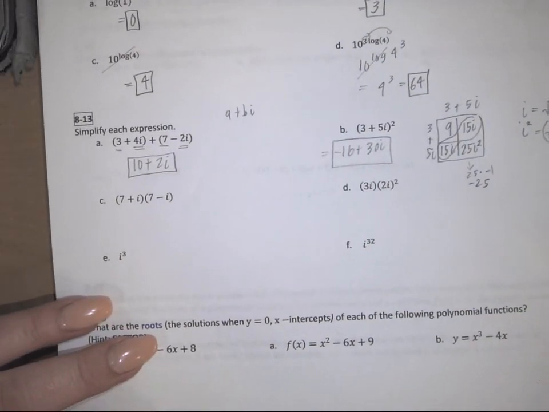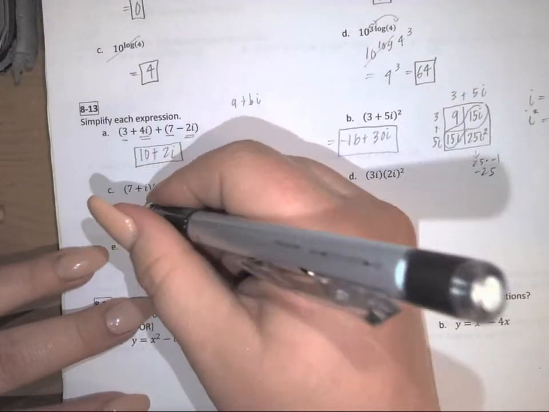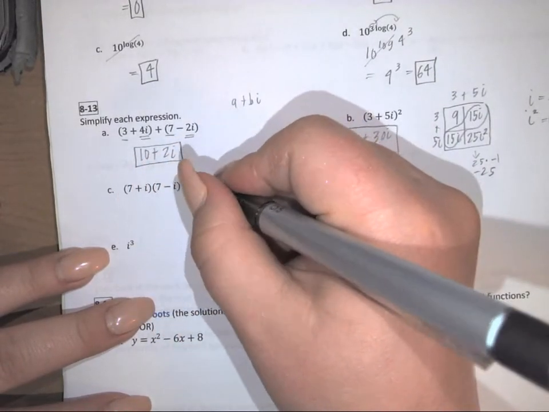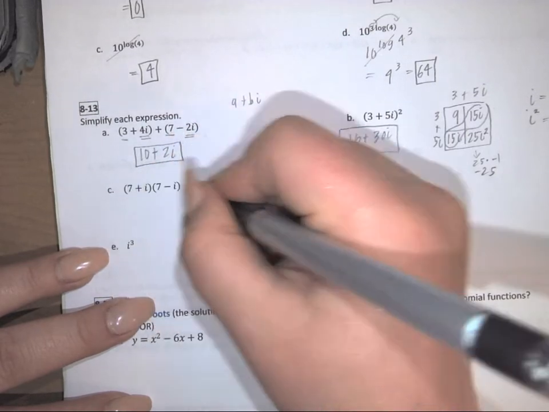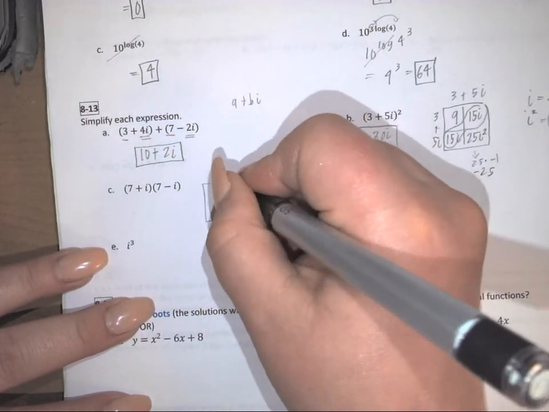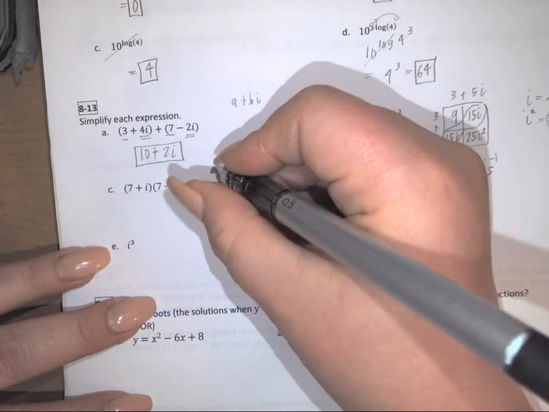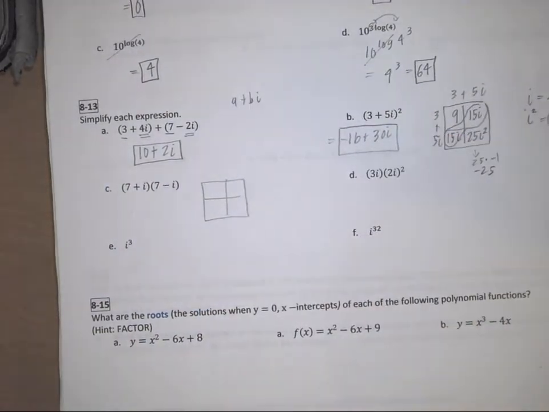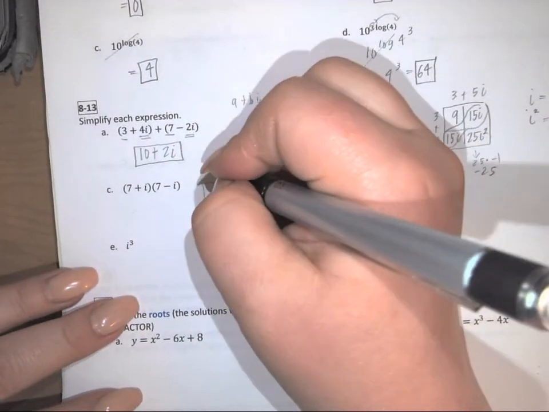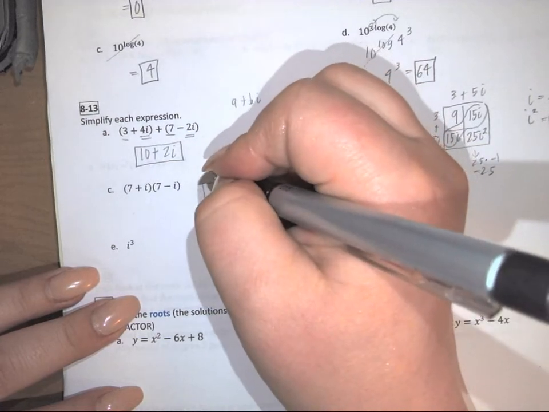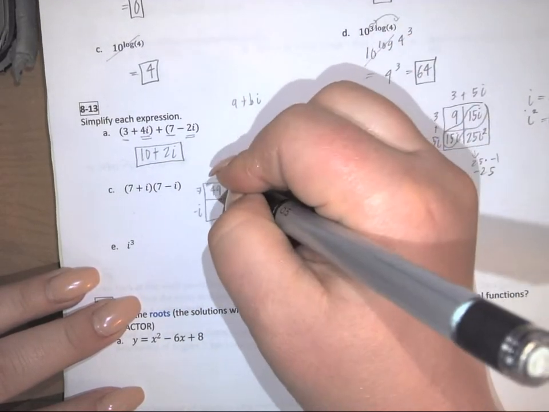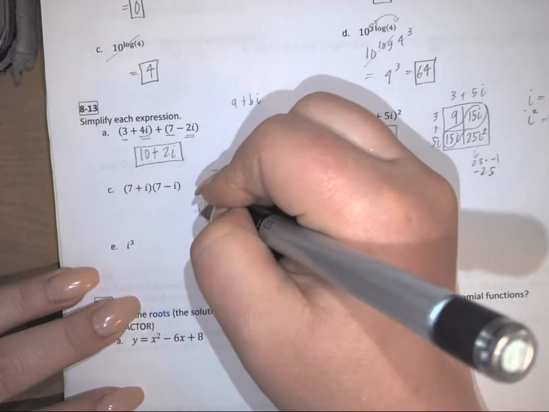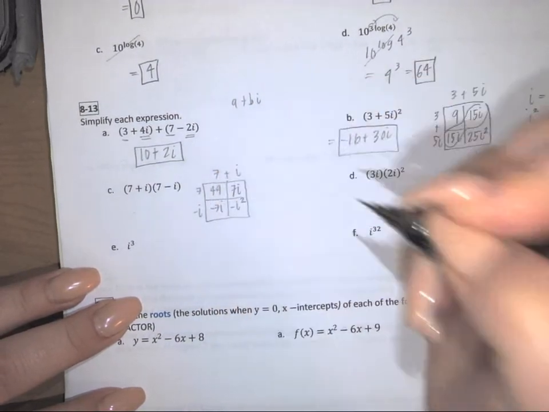Okay, you do an area model for this one as well, and you'll get 7 plus i, 7 minus i, so that's 49, that's 7i, negative 7i, and negative i squared.